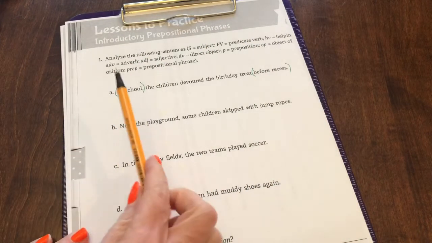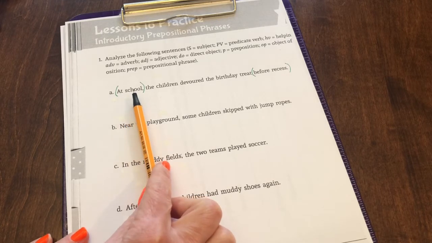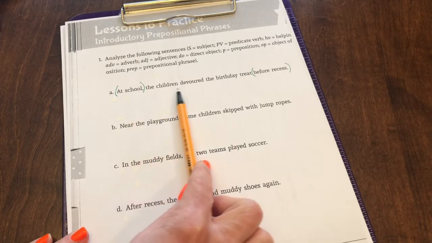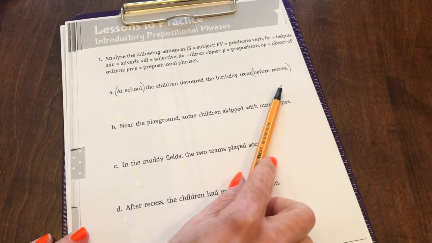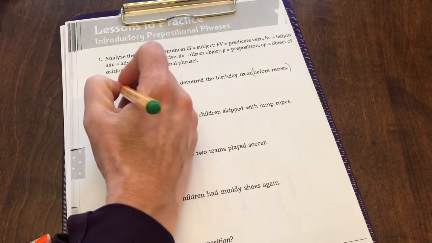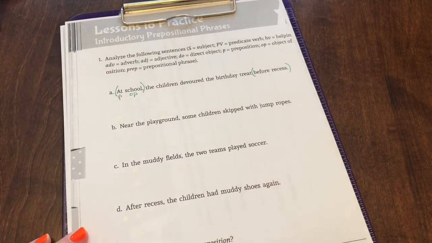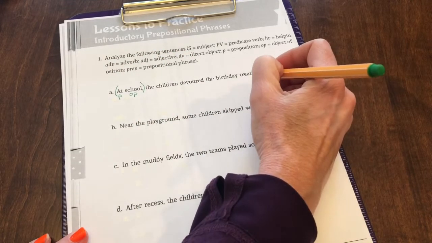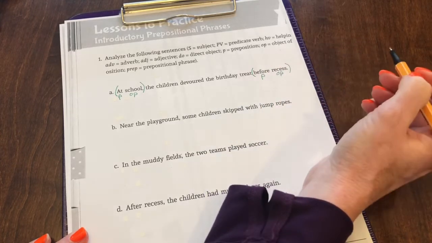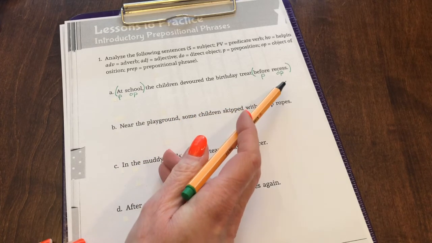Remember, we can check ourselves by taking out what we think is the preposition and saying the sentence without it. If it falls apart, we know we have a preposition. School, the children devoured the birthday treat. Recess. That doesn't work. So we've got some prepositional phrases. At, preposition. At what? School. Object of the preposition. Before, preposition. Before what? Recess. Object of the preposition. At school, the children devoured the birthday treat before recess.